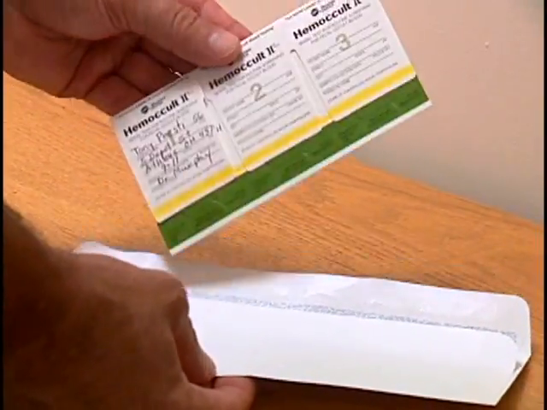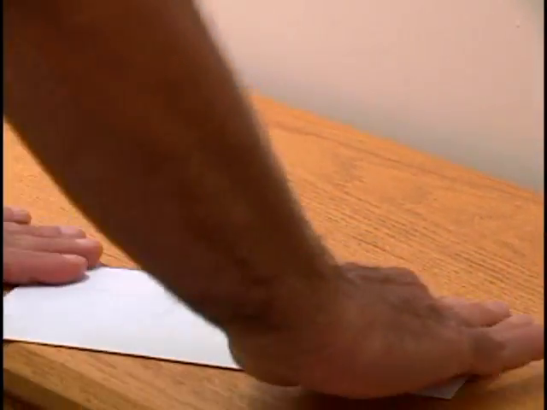Discard the wooden applicator in a waste container. Do not flush it down the toilet. Store the slide in any paper envelope until the next day. This allows the sample to air dry overnight in the envelope.